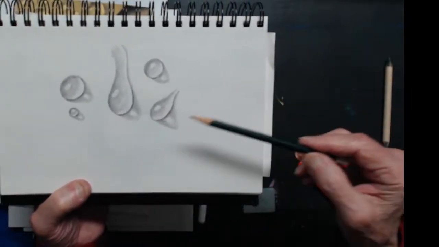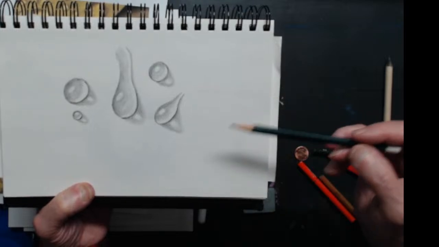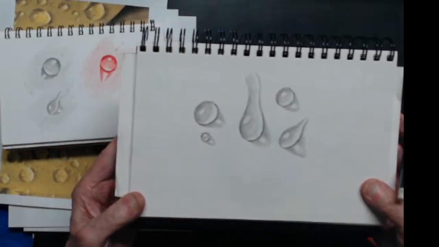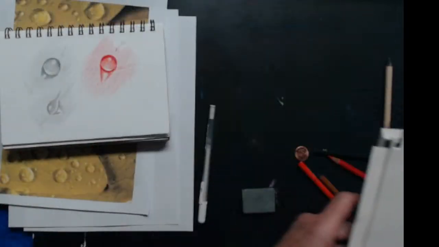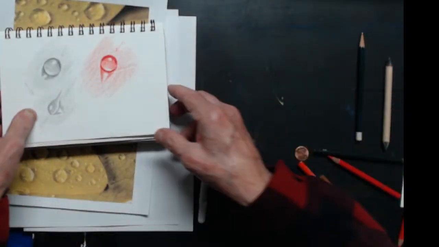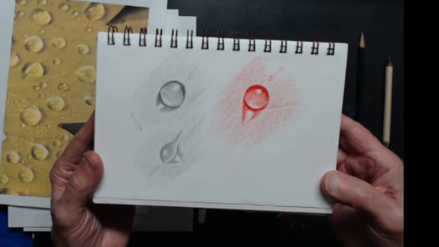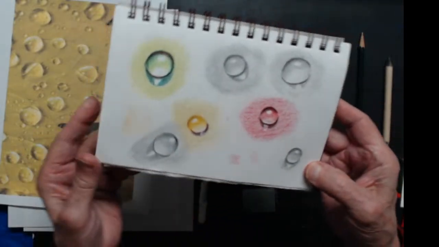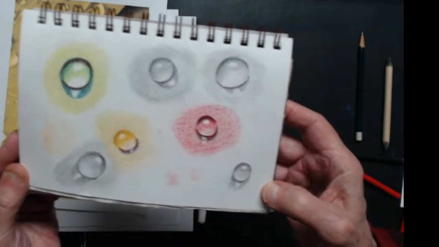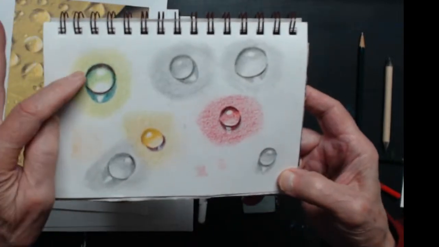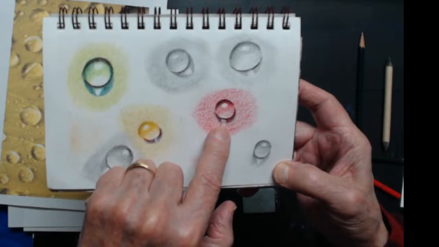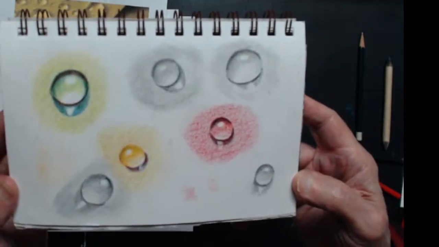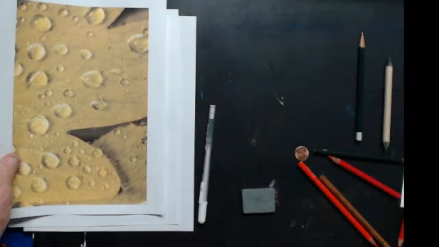Once you get started on raindrops or water drops, it doesn't end. You can cover the whole page with shapes and so forth. Okay, so there's some samples I've done. I've been practicing before the class. This is tonight's live demonstration right here. I'll flip this over. These are some earlier ones I did also for practice. You see, I did a green one, I did a yellow one, and I did a red one. And these are all graphites over here, okay? So those are samples of the drawings.